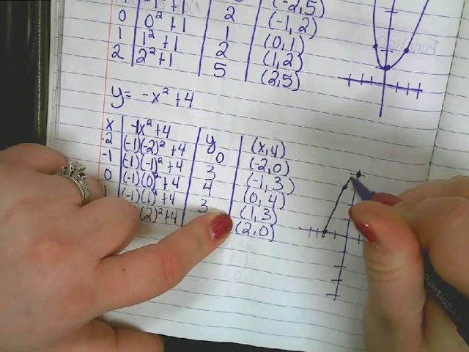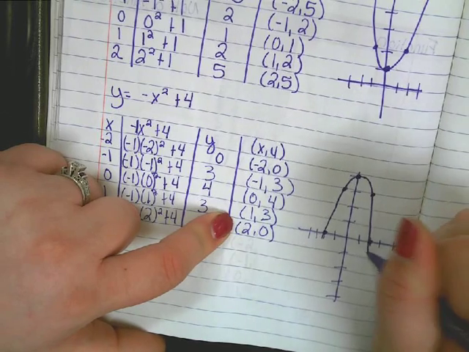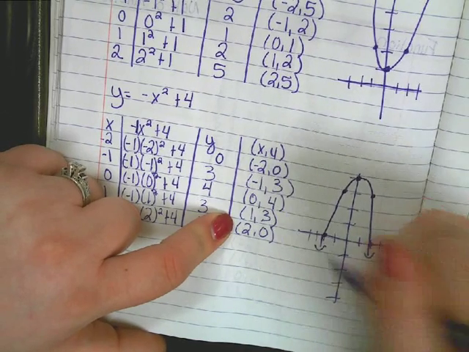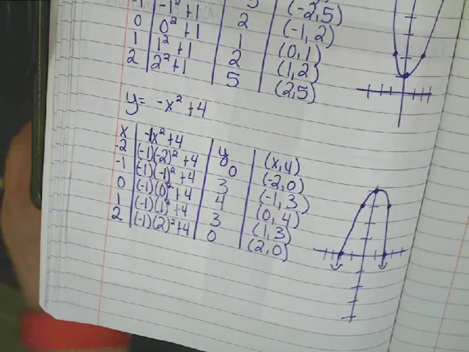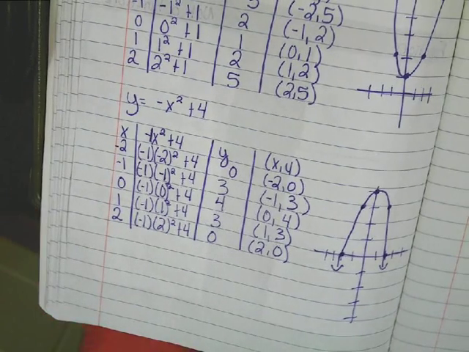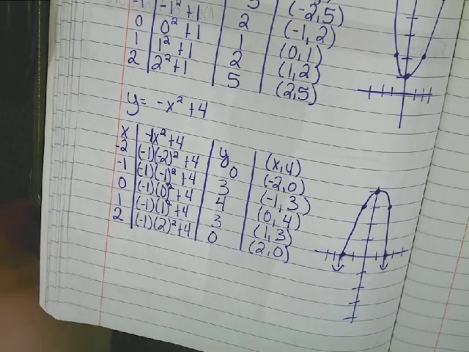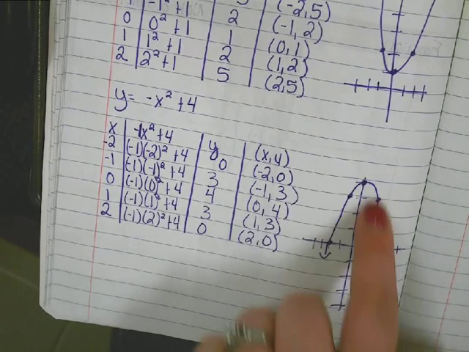which way is it pointing? Going down. Why is it going down this time? Because it's a negative. So when it's a negative x, it's going to go down. When it's a positive x, it's going up. Okay?